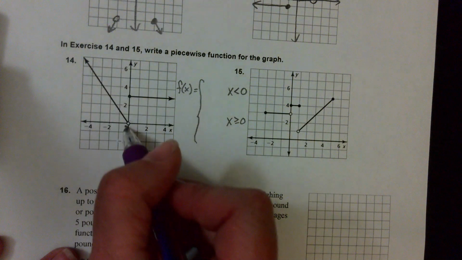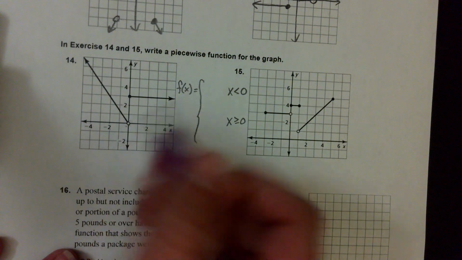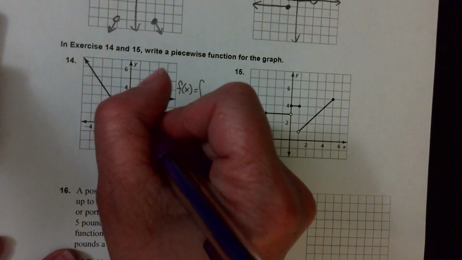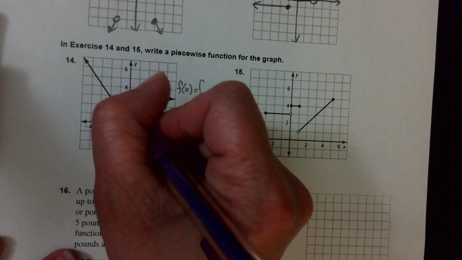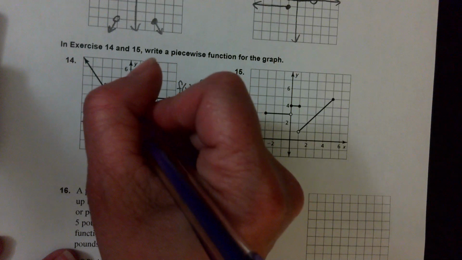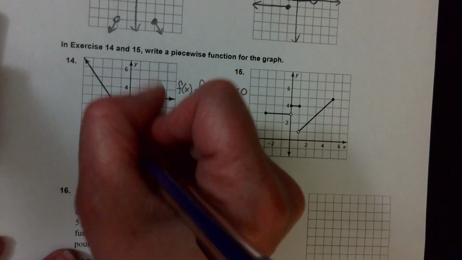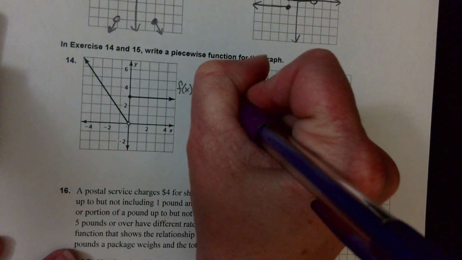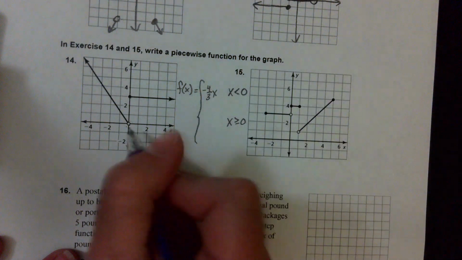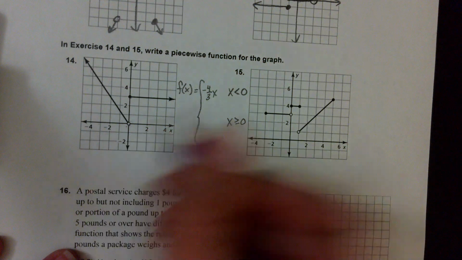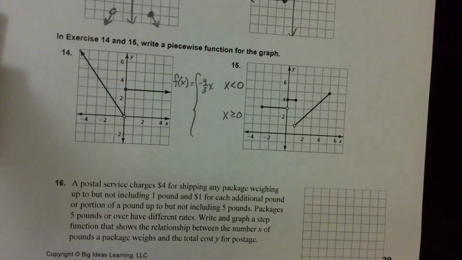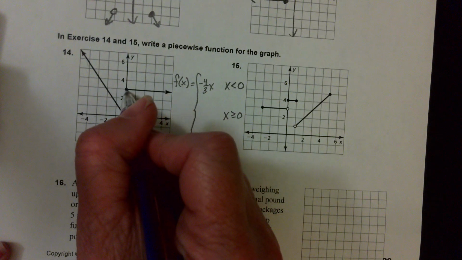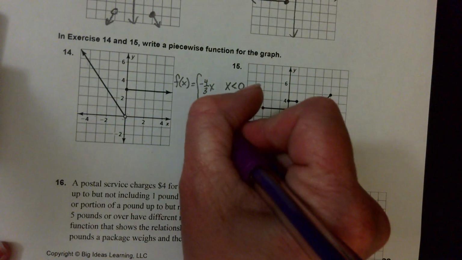Looking at my piece to the left, I can see that it's a line. To me, this slope looks like negative 4 over 3, so negative 4/3 x, and it has a y-intercept of 0. So plus 0, but we wouldn't write that plus 0. And then for my right branch, the value right here is 3.